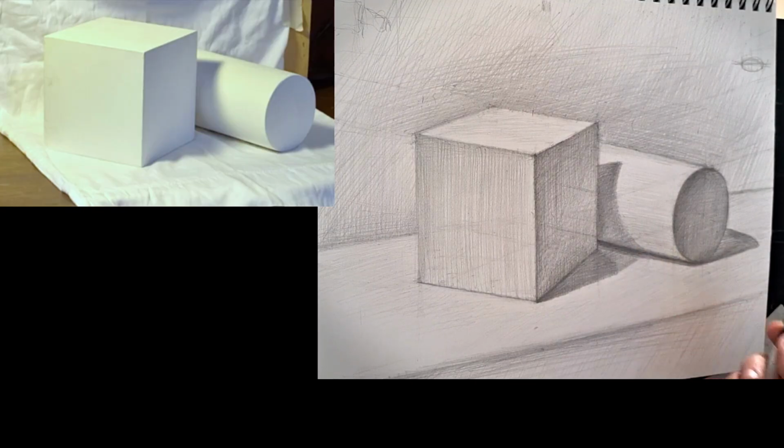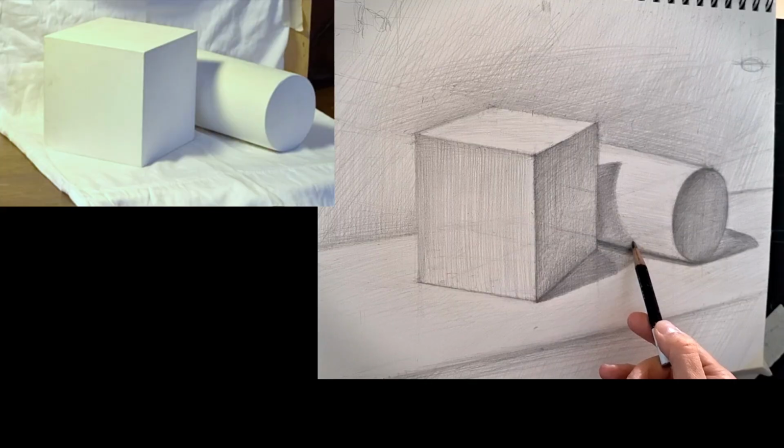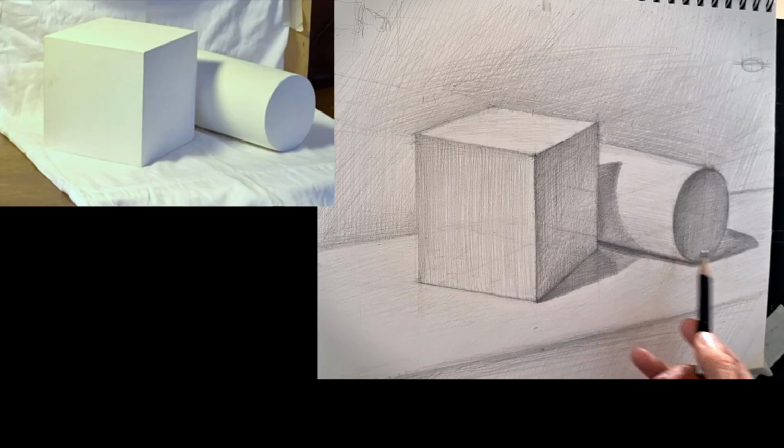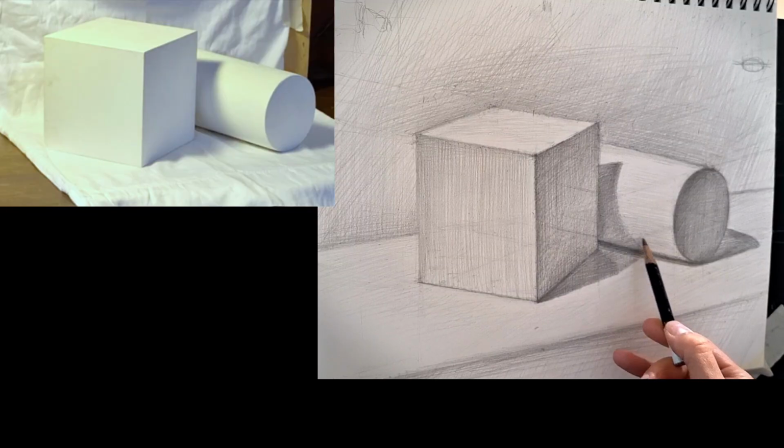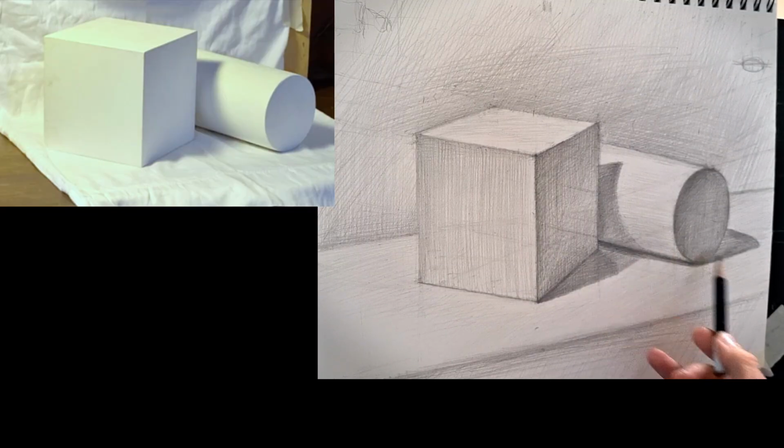And here it almost disappears. And this value almost blends with my medium value here. That's where, remember, the light wasn't intensifying here.